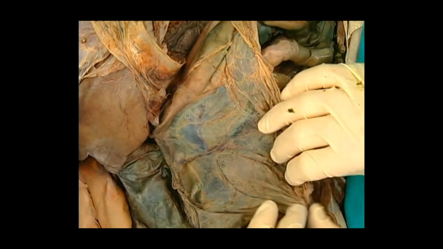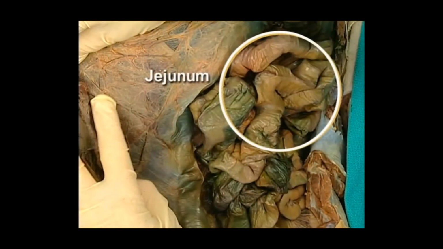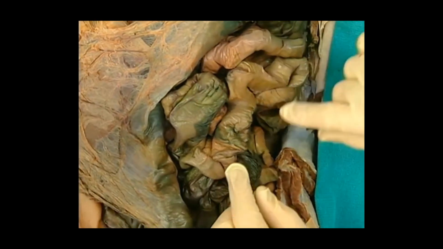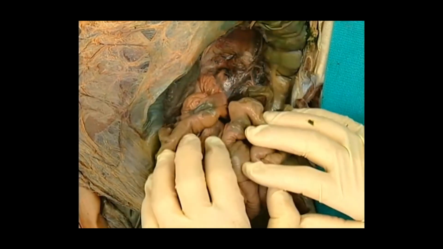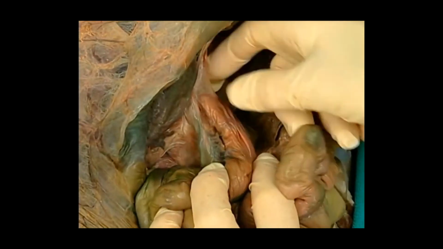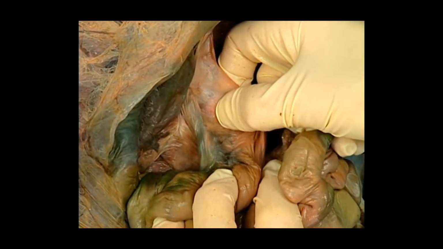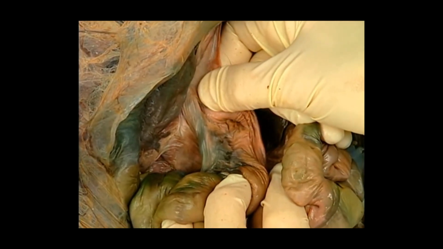Now reflect the greater omentum superiorly, flip it over, identify the jejunum, reflect the loops of the jejunum from its bed, and identify the duodenojejunal junction. Identify the suspensory ligament of Treitz.